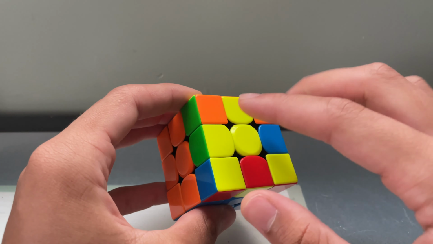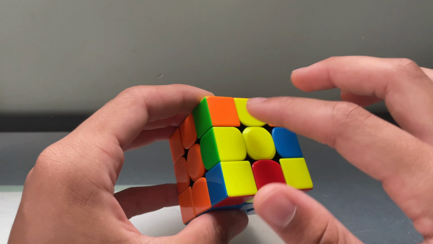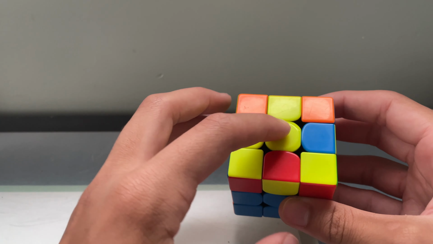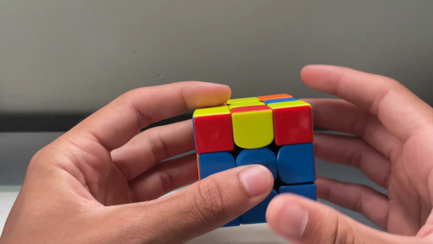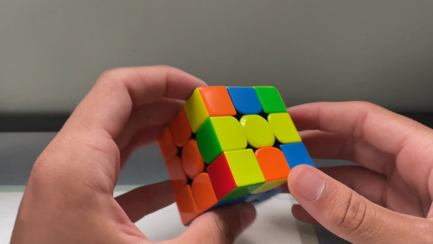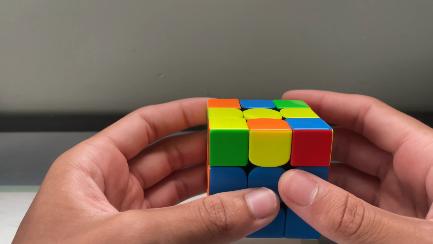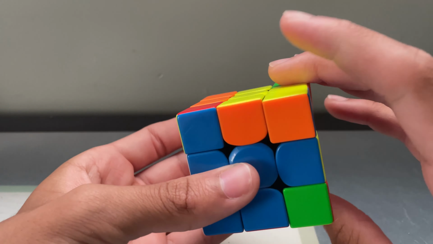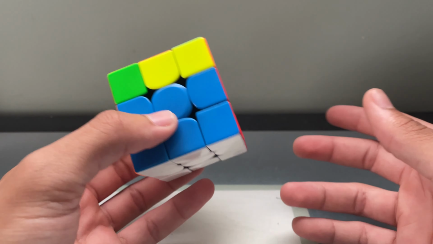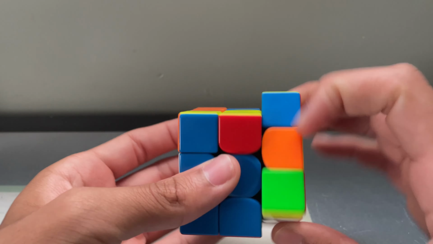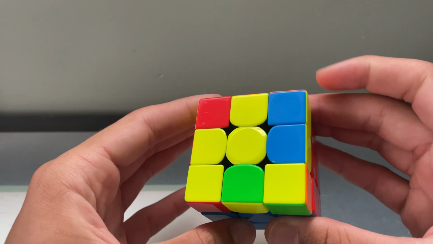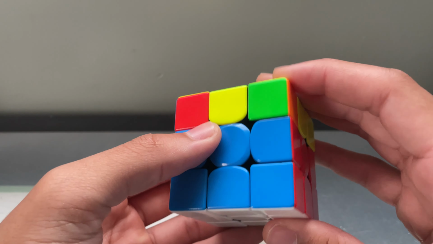Another case, so you have 2 edges, but they're right next to each other. You put it on the top left, like how it's presented here, and you do that same algorithm again. And then you get this case, so you do it again. And the last one is when you have none facing up. You could just do this algorithm in any face, and you get 2 facing up. And then you solve them as how I showed.